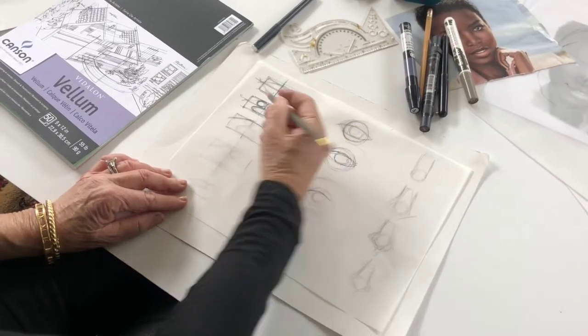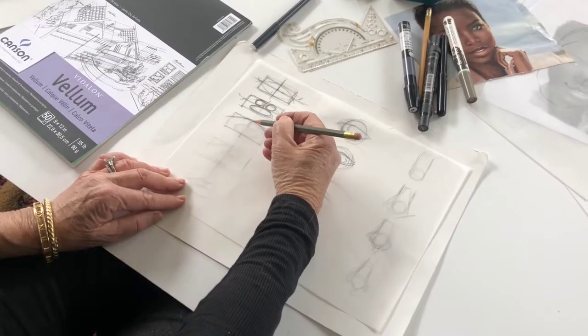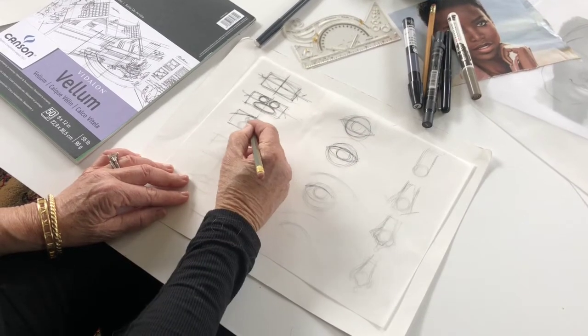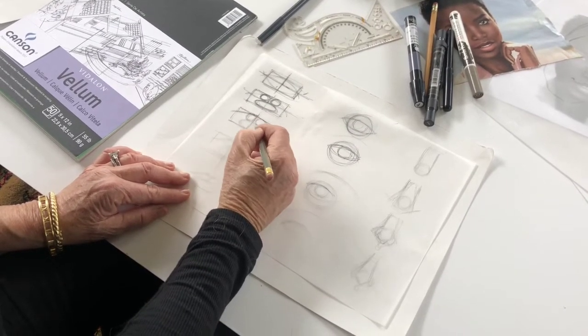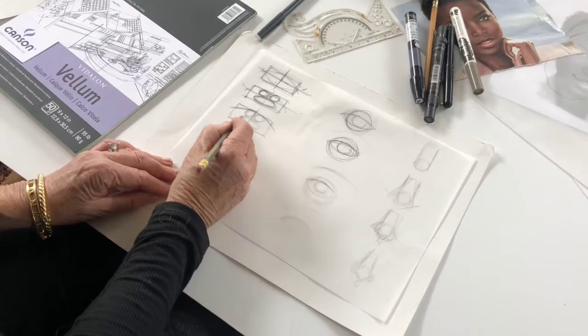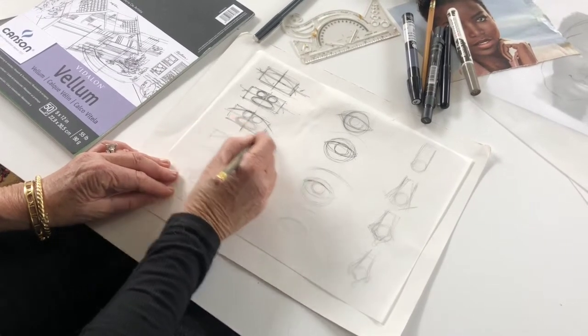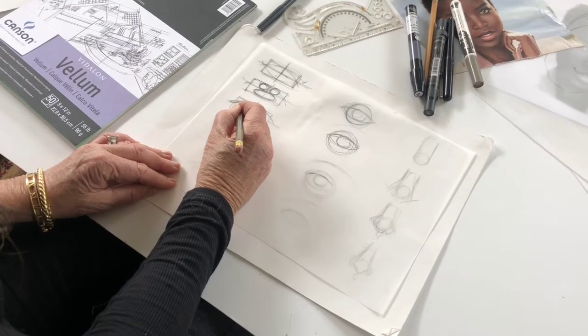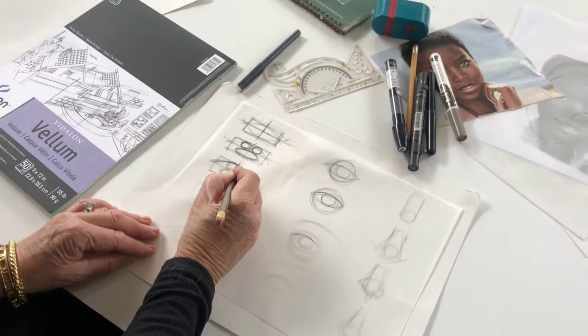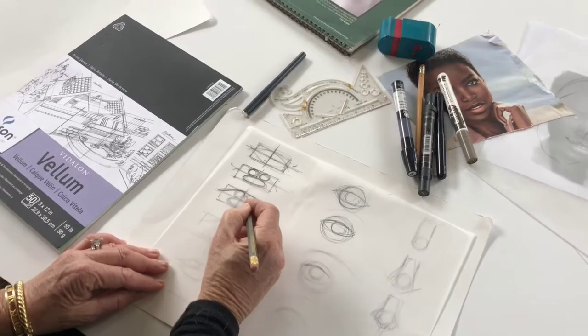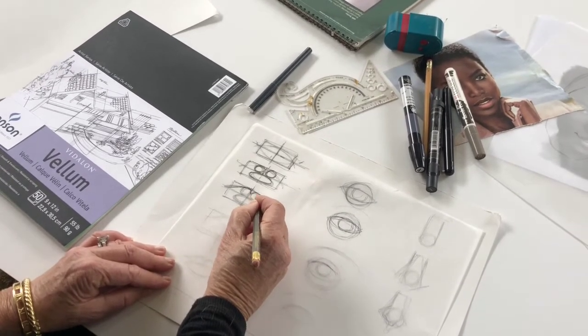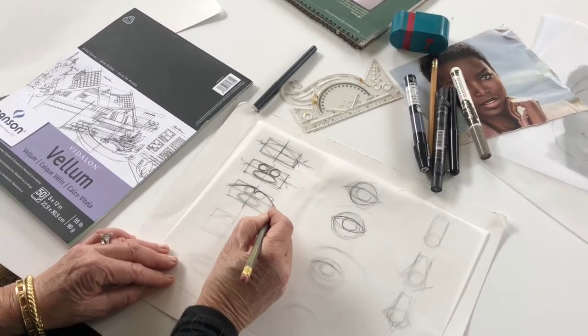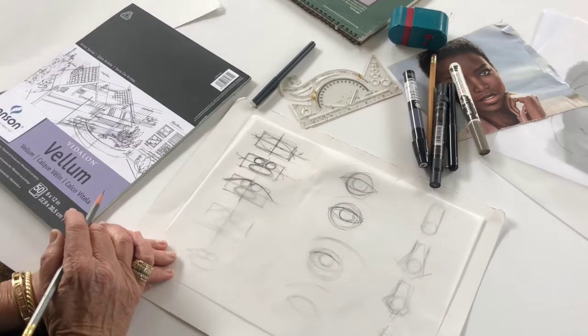So if we were to eliminate these lines, you've got the center line and you've got the upper lip, the oval for the lower lip, and the median line. So you go from the corner, dip down to that one circle, pull back up again, and then go out to the median line.